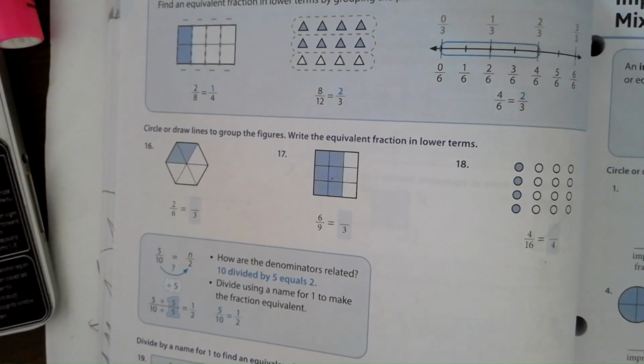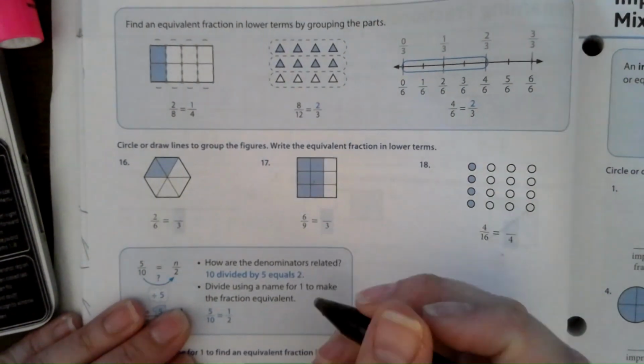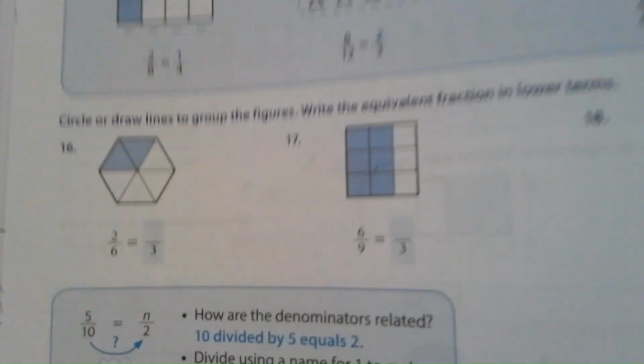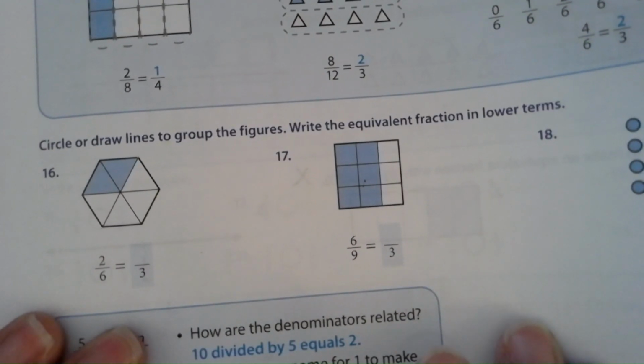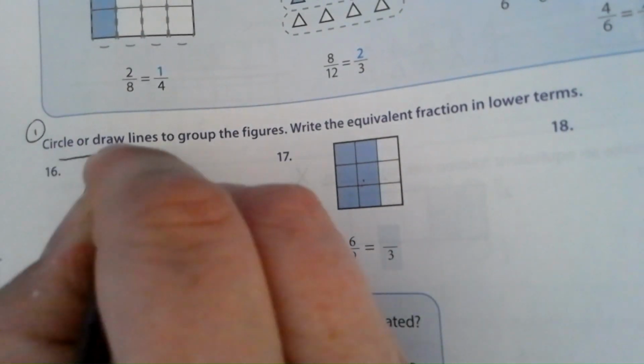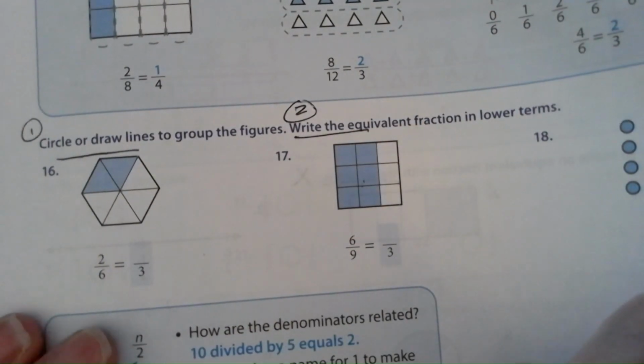Let's take a look at page 106 real quick and make sure we're all understanding what to do on this assignment. So down here at 16, 17, 18, it says to circle or draw lines to group the figures, write the equivalent fraction in lower terms. So I've got 2 sets of instructions here. First, I need to circle or draw. Then I need to write the equivalent fraction.